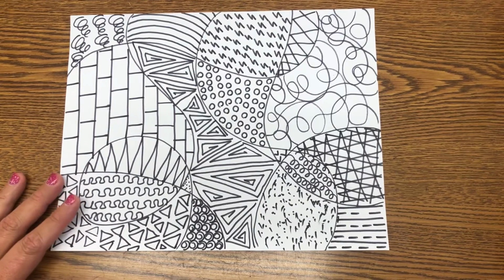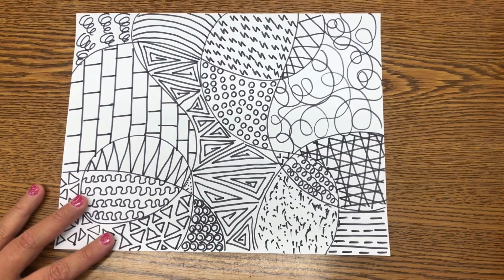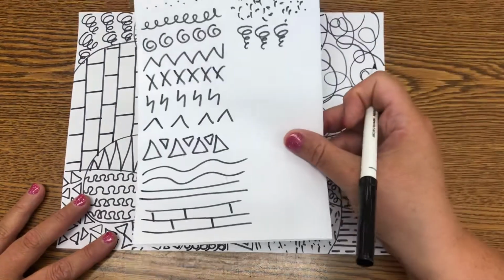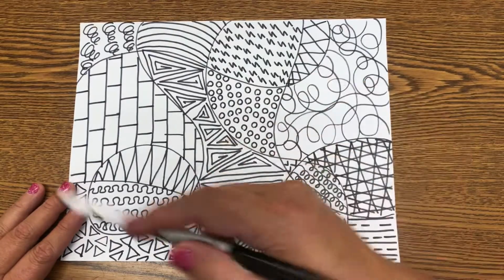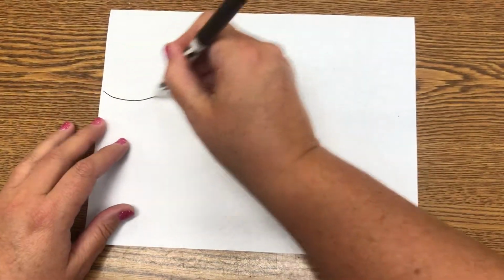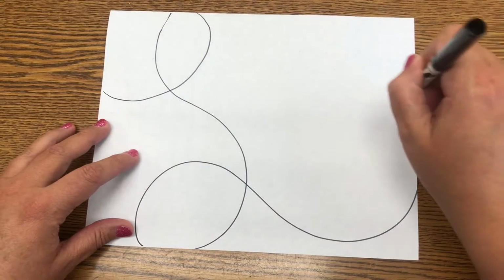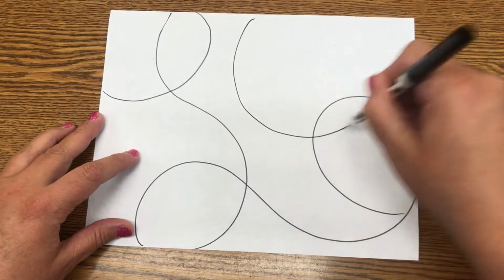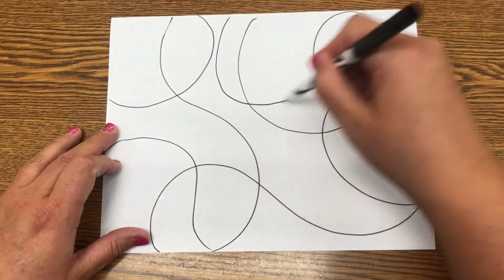This is what I want to see completed for day 2. So reminder, day 1, we had our practice sheet. Day 2, we have our completed Zentangle. And just to remind you guys, we started by just doing random loops. Oops, I just drew on my desk. Random loops to kind of divide the paper.